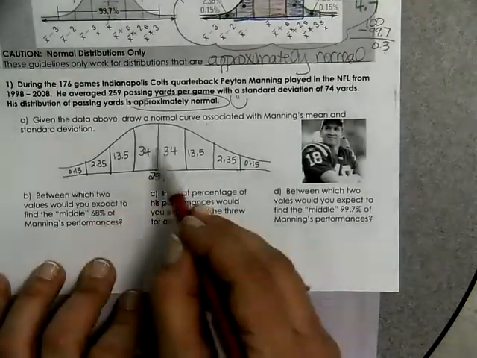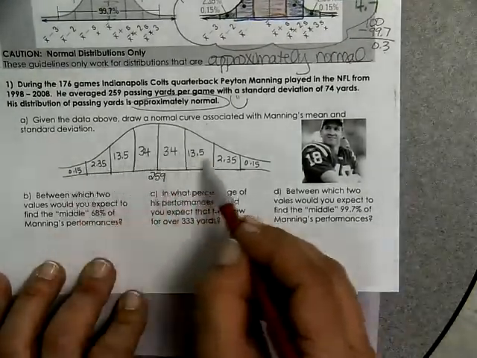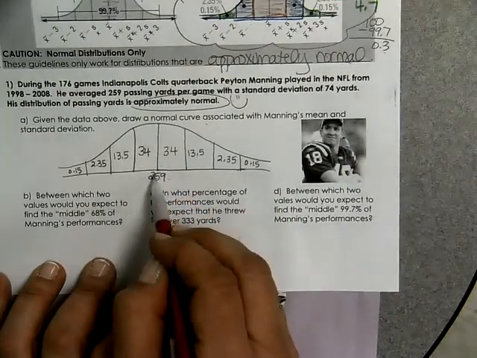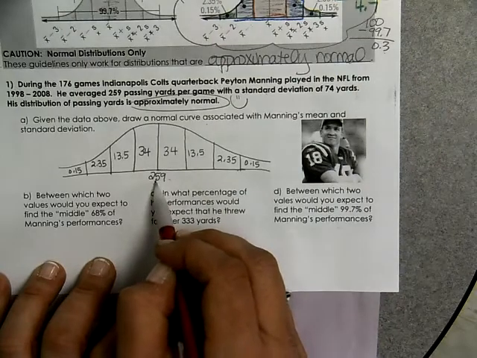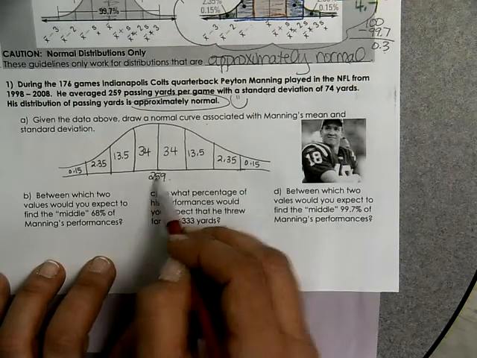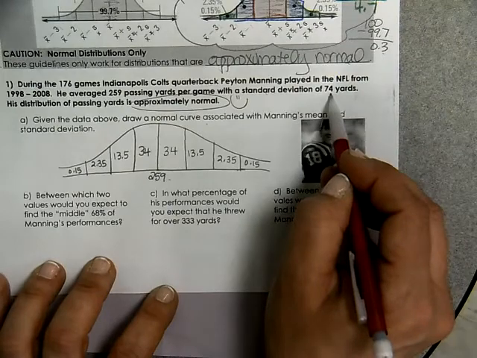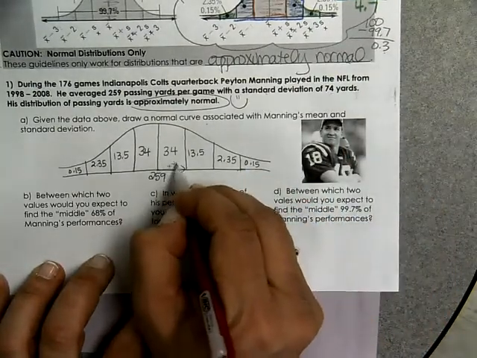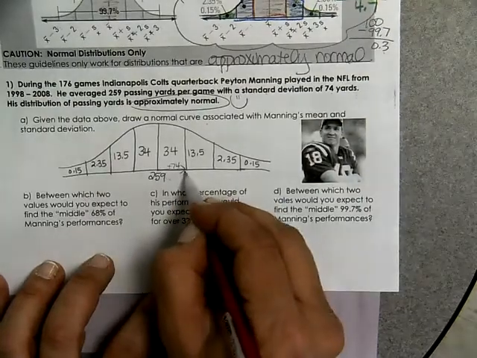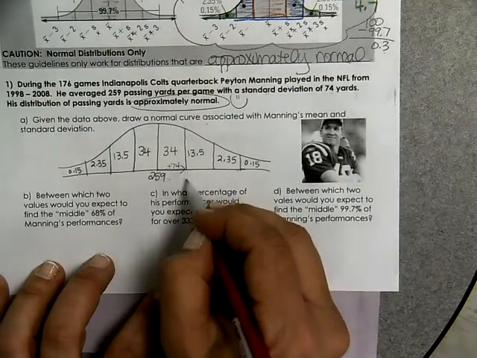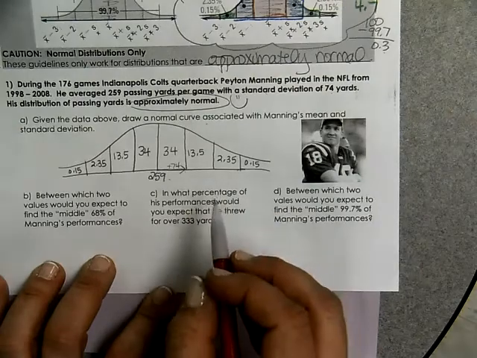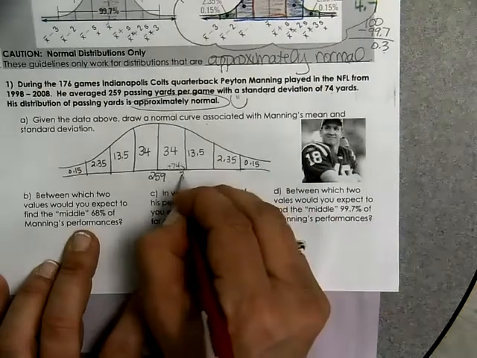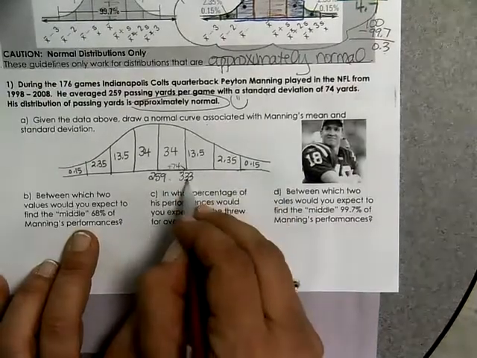So the inside will always look the same when we use the empirical rule. But these values on the bottom are going to change. We labeled this middle part as 259 because that was our mean. It told us that the standard deviation was 74 yards. That means that I need to go 74 more yards to the right before I get that next boundary. So what we'll do is we'll add 74 yards to 259, and we get 333.